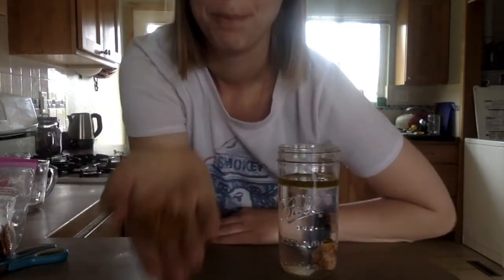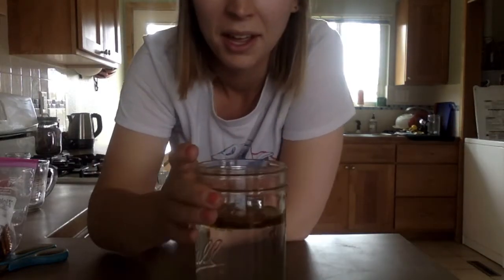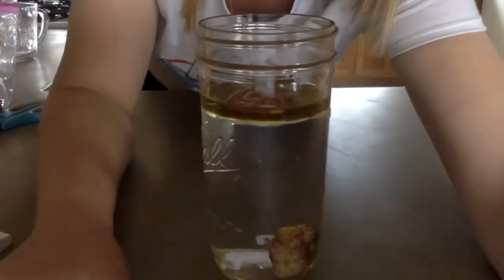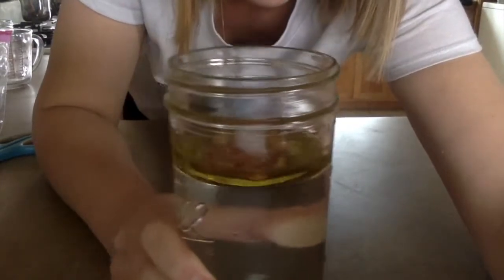Are you back? Awesome. Let's see what happens when I put a pretzel into our mixture. Hard to see, but can you see the pretzel in there?